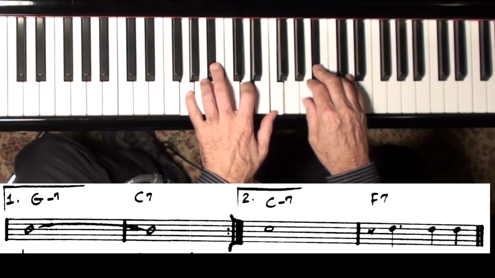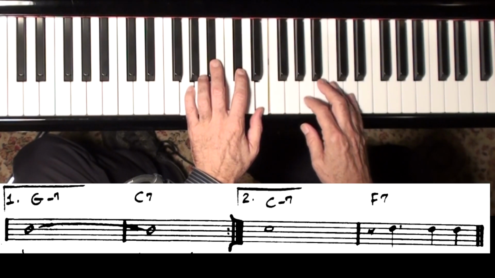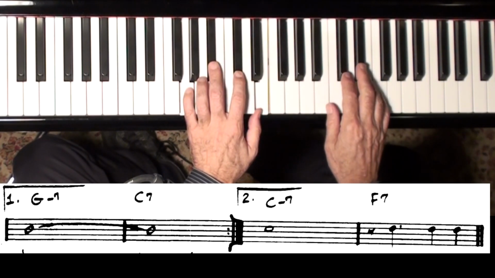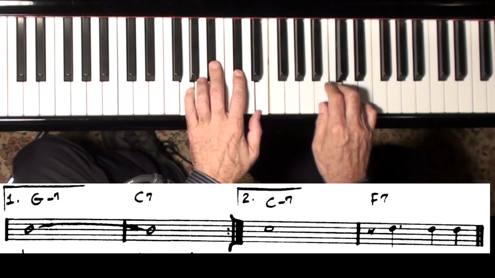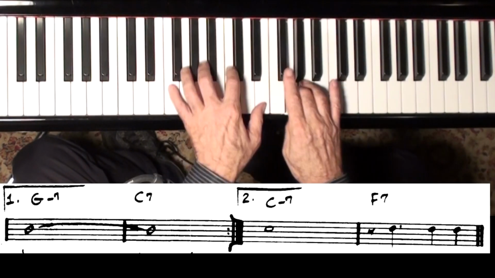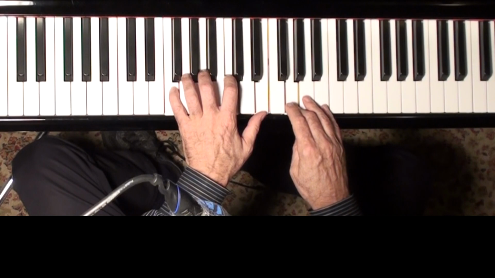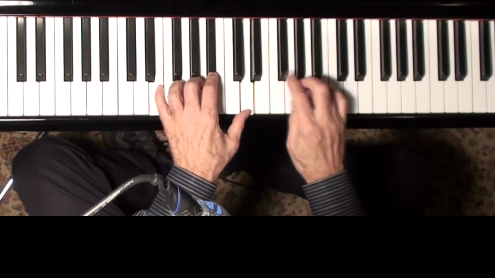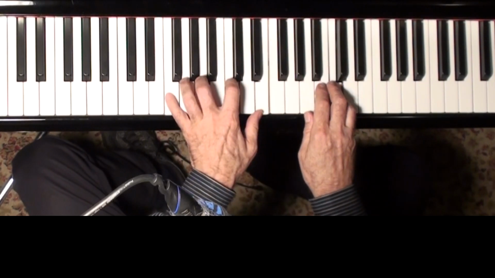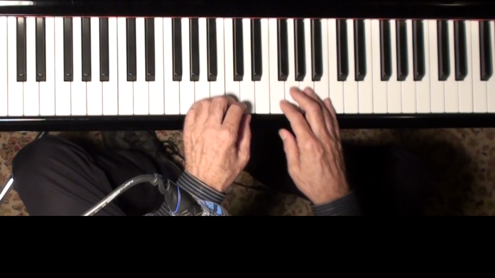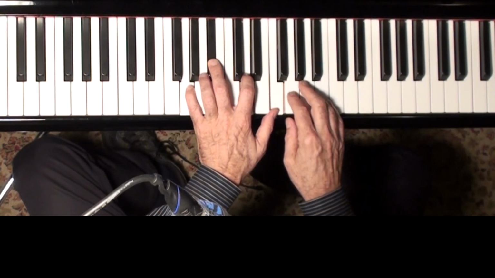Except for the C. For the C seventh, and notice I've put a flat 9 in there instead of the root. So I can use diminished scale, or I could use a box voicing and use altered scale, or I could use another box voicing and use Lydian dominant scale. Of course, and then there's little things called enclosures, where you just circle in around the note.